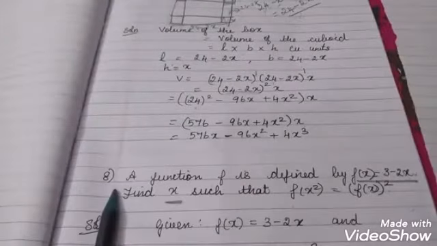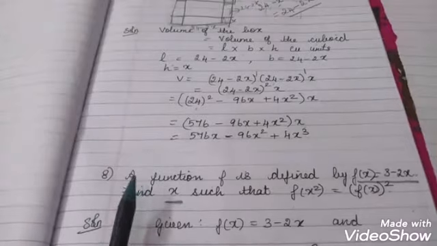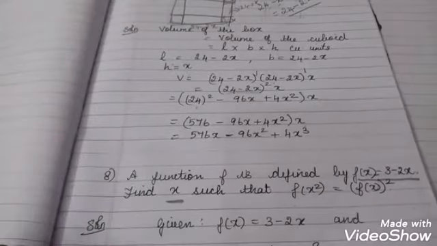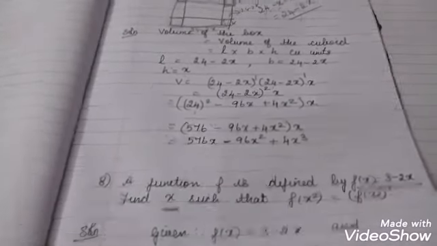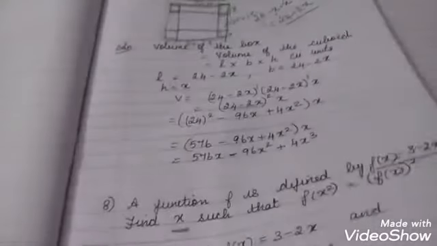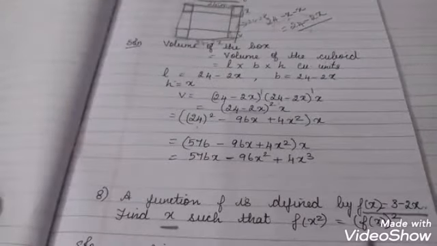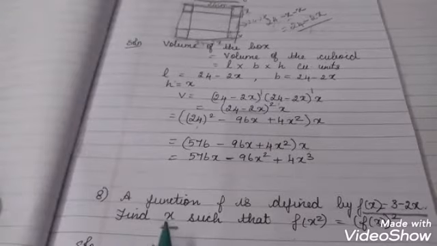The next question. What's the next question? A function f is defined by f of x is equal to 3 minus 2x. So what's a function f defined by? F of x is equal to 3 minus 2x. That is defined to us. So here a function f is defined by f of x is equal to 3 minus 2x. You'll have to find x such that f of x squared is equal to f of x the whole square.